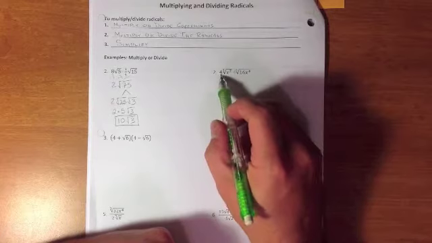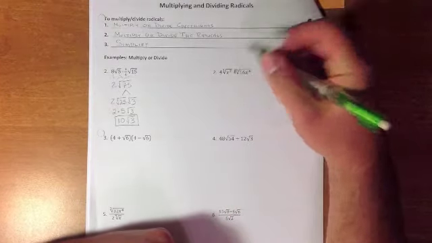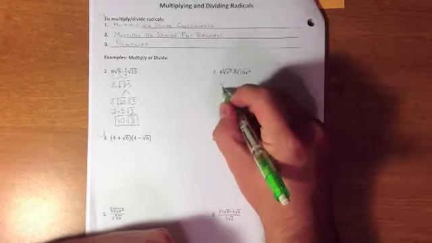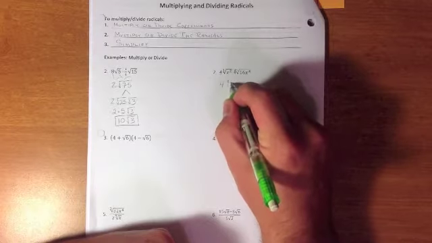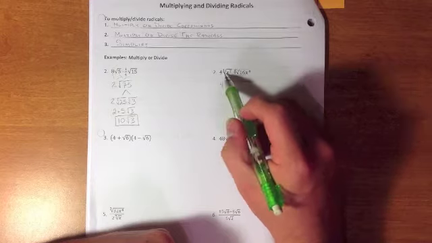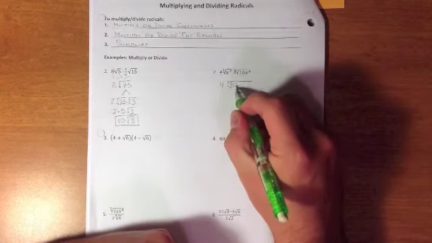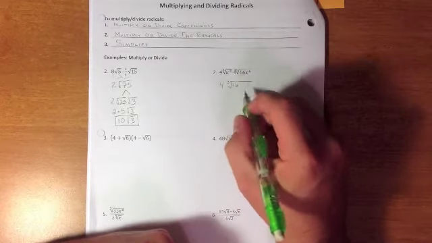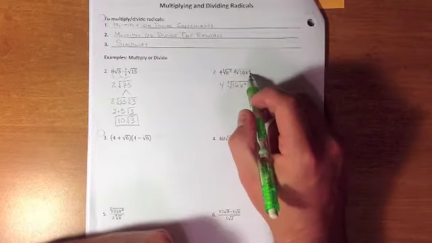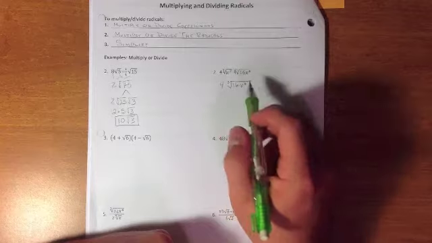So here we have a 4 out in front and a 1 out in front, invisible 1 there. Again, it's a multiplication problem, so we want to multiply the coefficients. 4 times 1 is just 4. And then we're going to have the cube root. Well, if we multiply these inside, you have a 16. This coefficient here is a 1. So 16 times 1 is 16. X squared times x to the 4th is actually x to the 6. You want to add those. The 2 plus 4 gives you a 6 there. So we have 4 cube root of 16 x to the 6th.